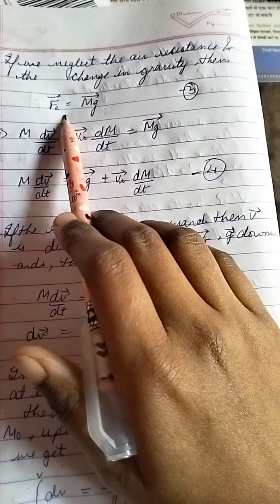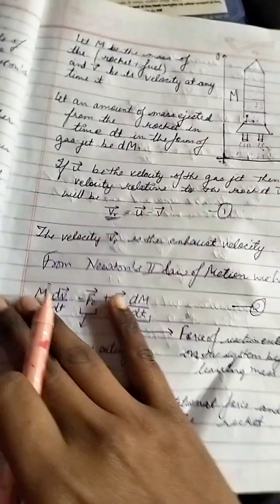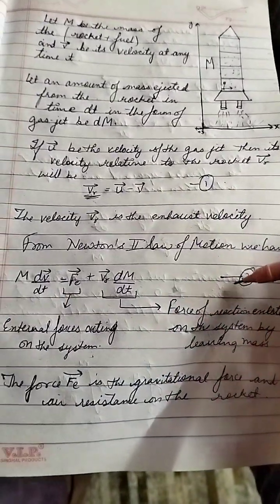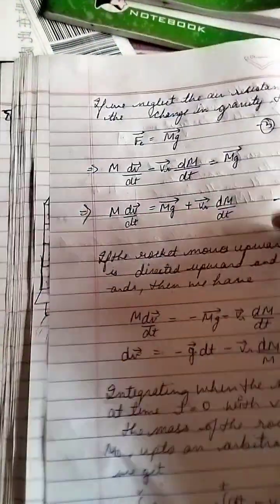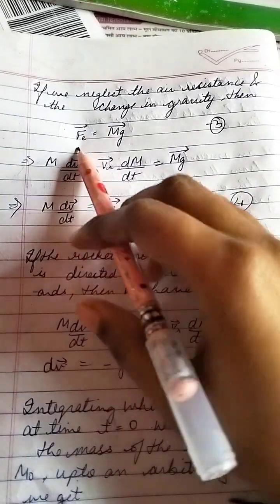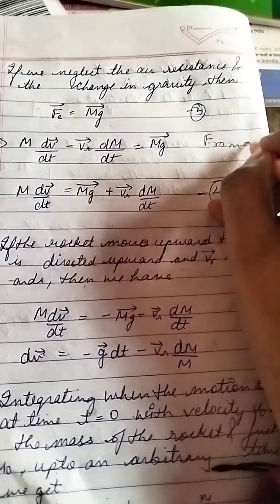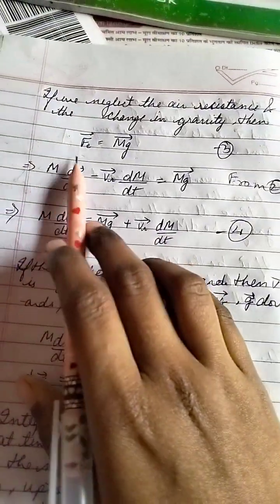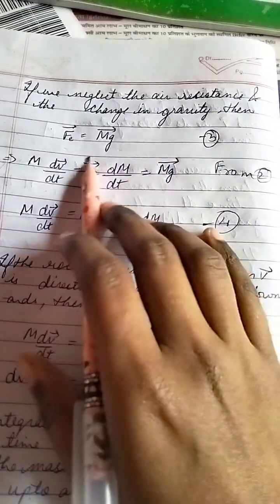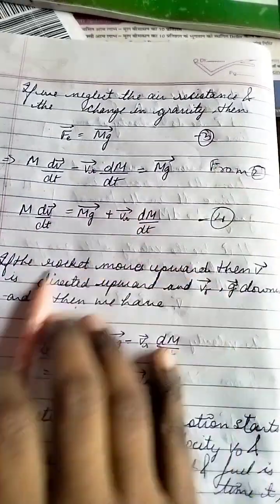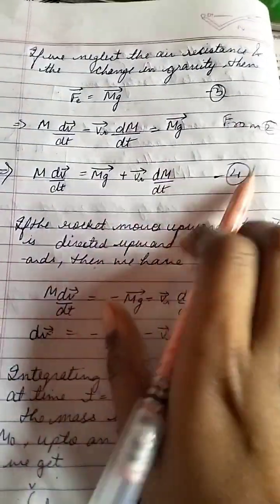Now putting the value of Fe from equation 2, we get m dv/dt - Vr dm/dt = mg. Taking this term to the right hand side, we get m dv/dt = mg + Vr dm/dt. This is equation 4.